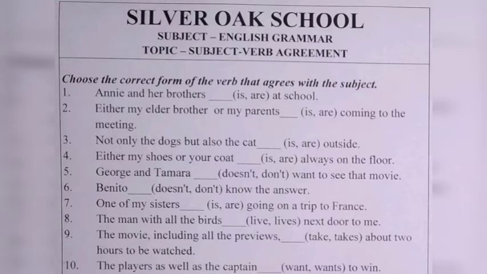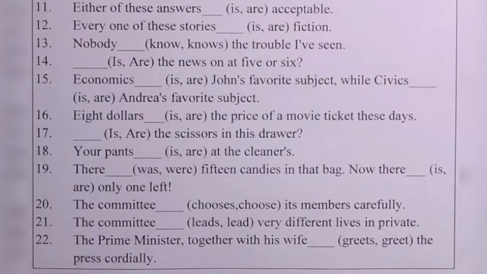So our next sentence is, either of these answers is or are acceptable. So here the verb should be singular, is. Either of these answers is acceptable. Here we have used a singular verb, is. Why?